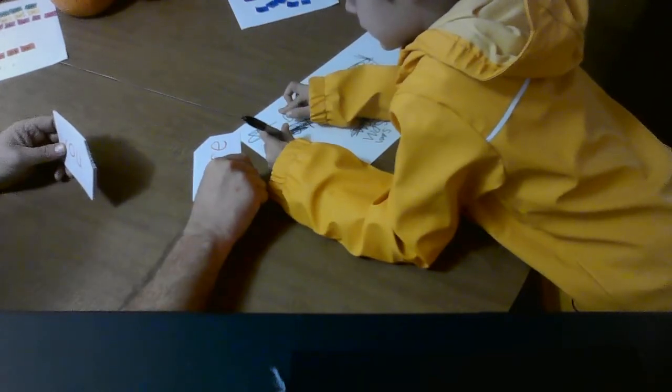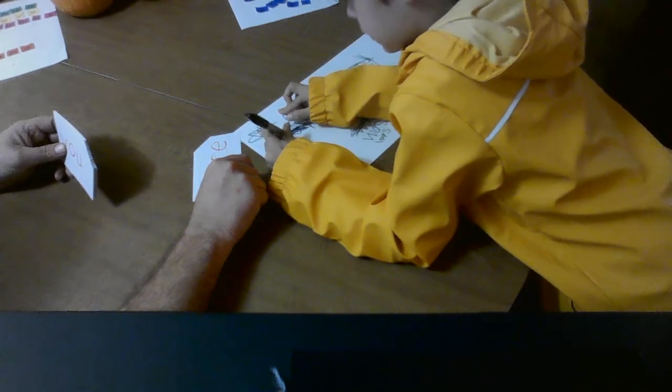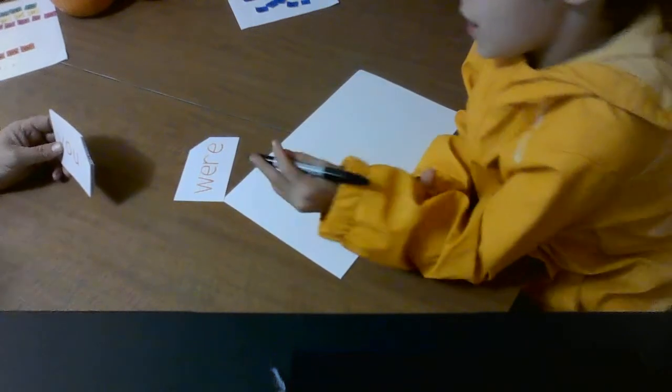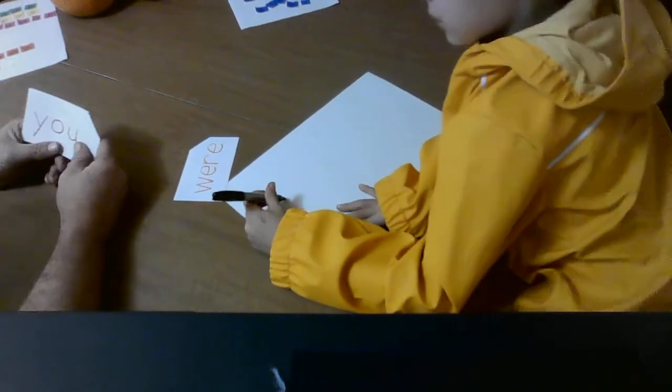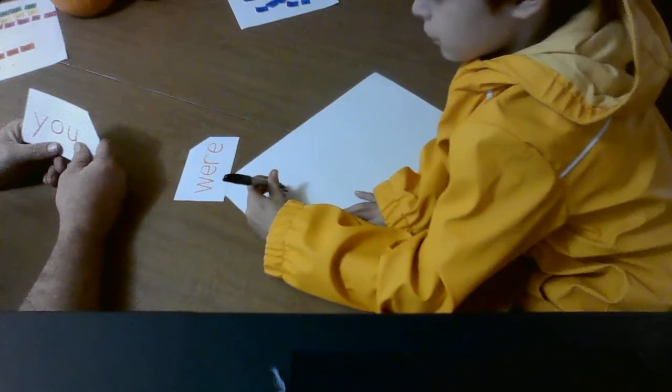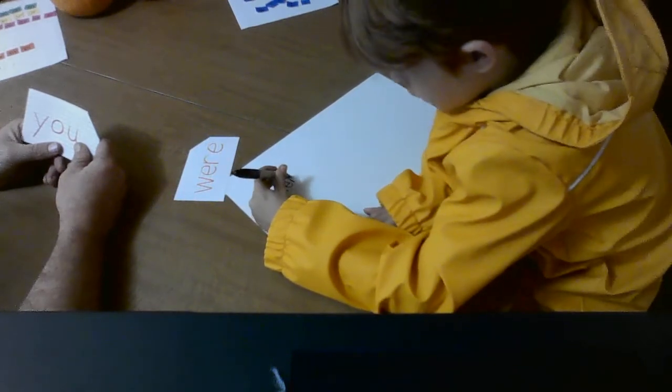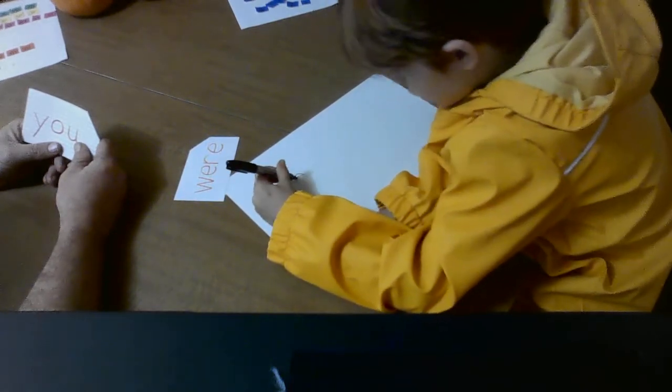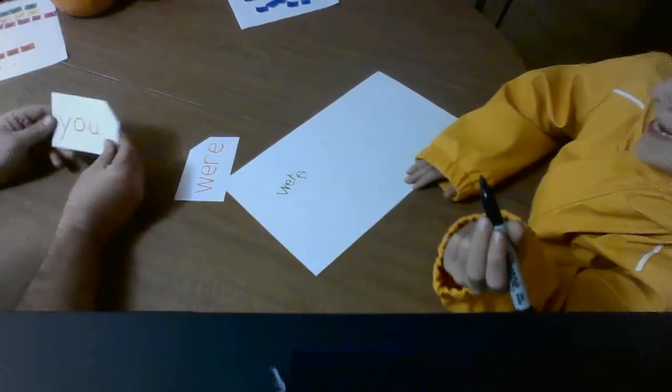Let's get you a new sheet of paper. Here, let me have that. There's your fresh piece. Write it 2 more times and say the letters. W. E. R. E. All right, one more.